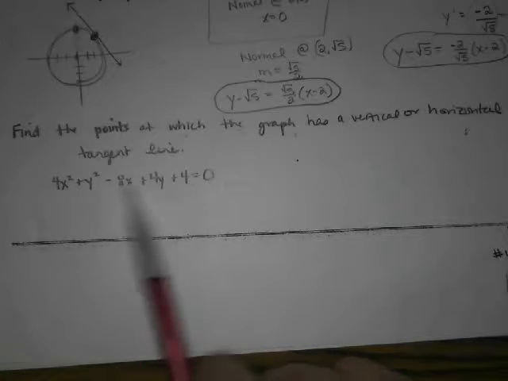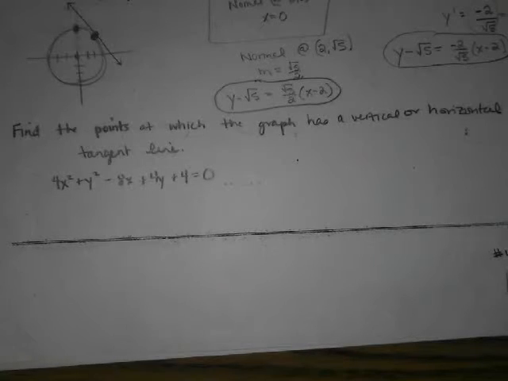Okay, so we're going to try to find any point on this graph, which we have no idea what that graph looks like, at which the graph has a vertical or a horizontal tangent line. Okay, so what do you know about horizontal and vertical lines?